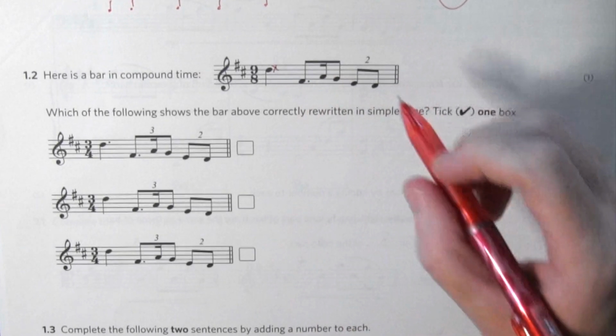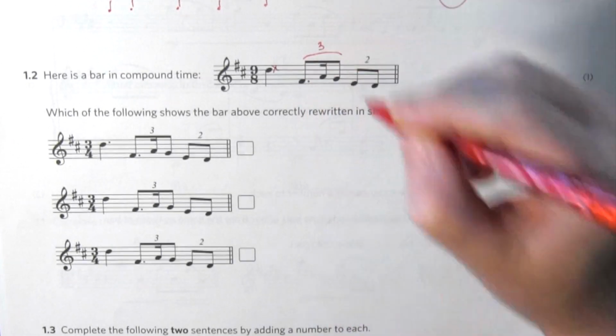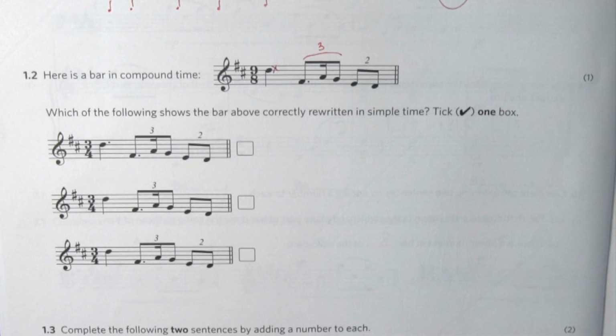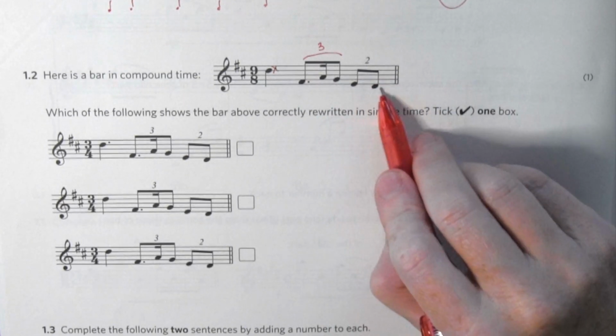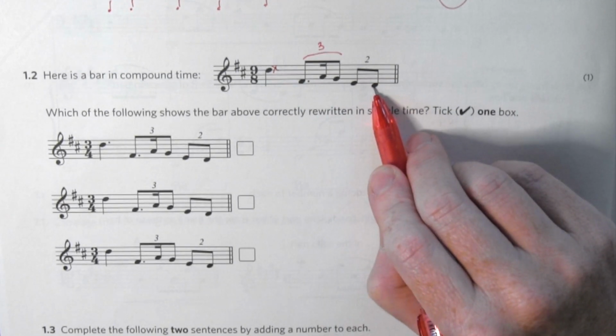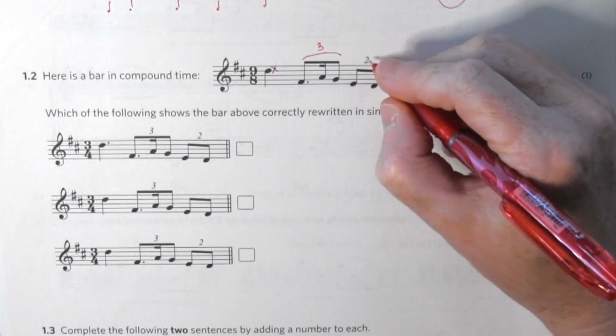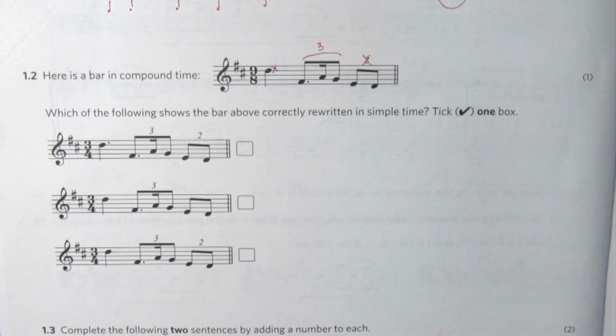3 quavers must have a triplet sign because it's 3 in the space of 2. And 2 quavers would fit perfectly within the 2 subdivisions. So we can take out this duplet sign that makes sense in compound time, but not in simple time.